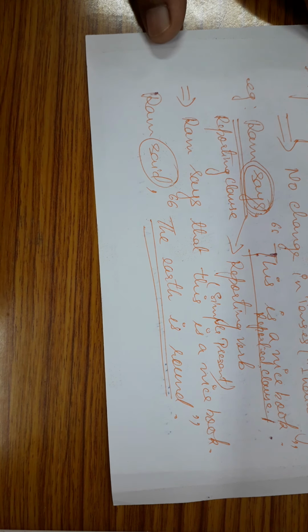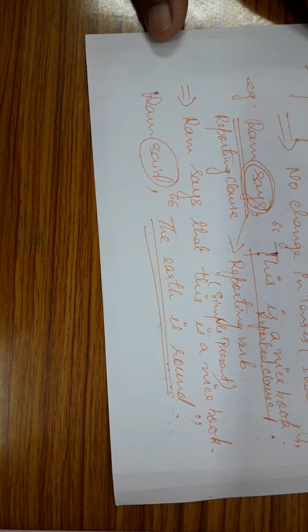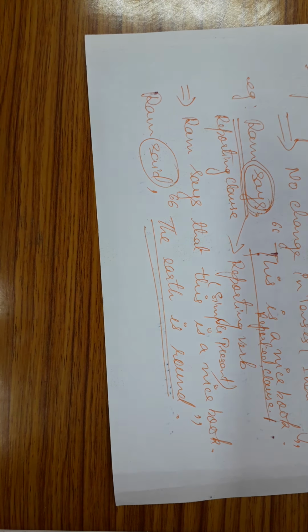Suppose you are saying, Ram said, this film is nice. Now, suppose Ram saw the film on, say, 1st July, and he said on 1st July, the film is nice. Now you are reporting the same matter today, which is 10th July.